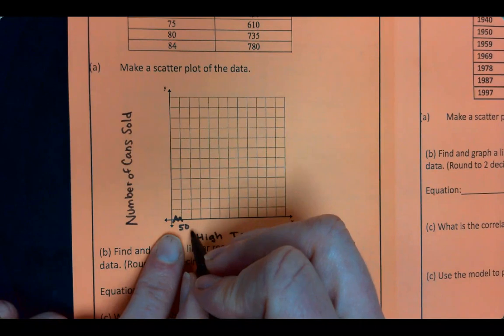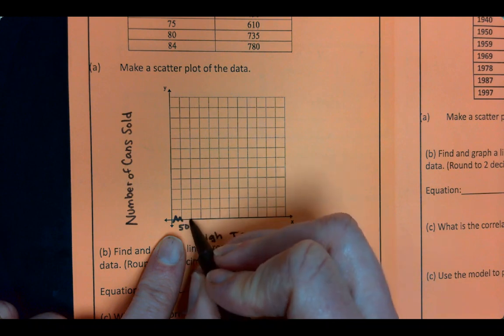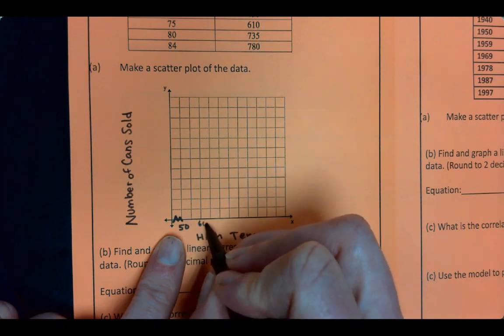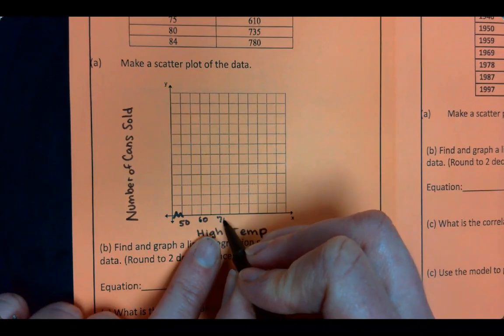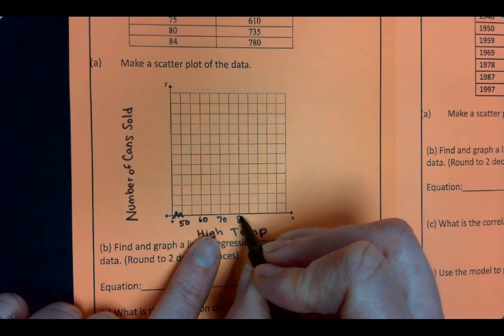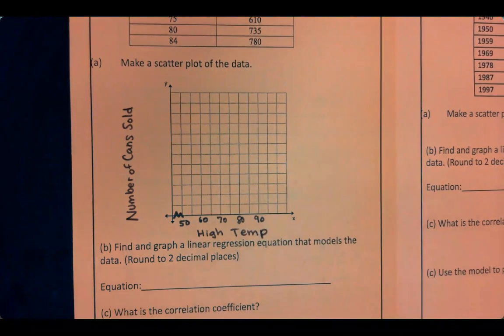So I'm going to go by fives, but I'm only going to label every two. So I'm going to skip. So it'd be 55. This would be 60, 65, 70, 75, 80, 85, 90. That's as high as I need to go. The highest one is 84 on the axis.